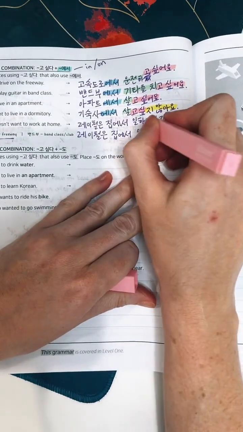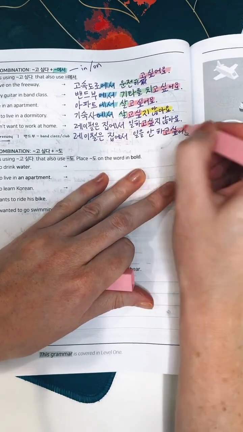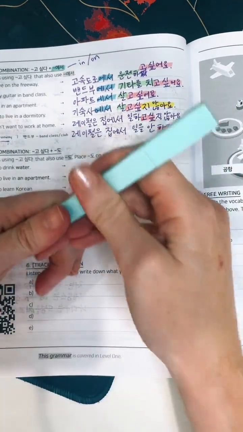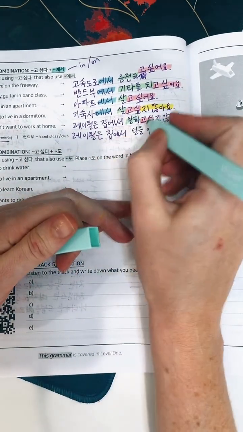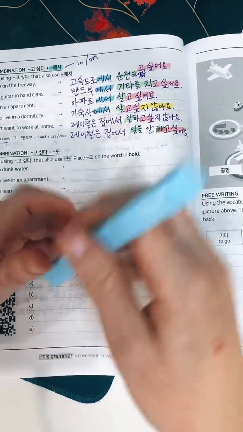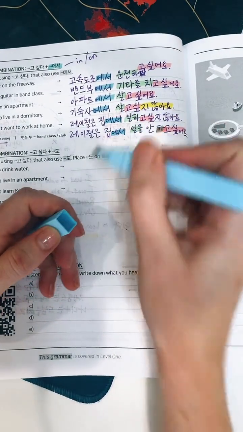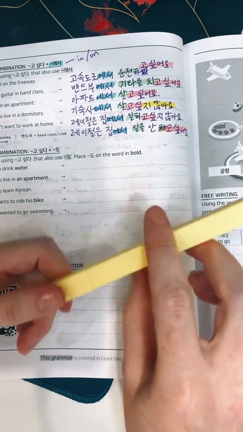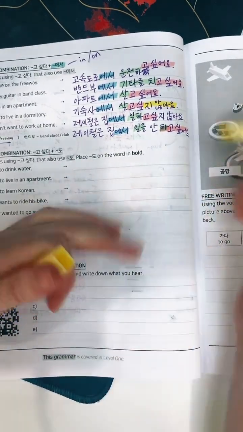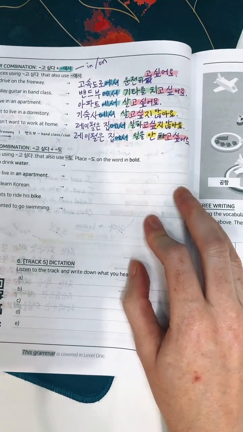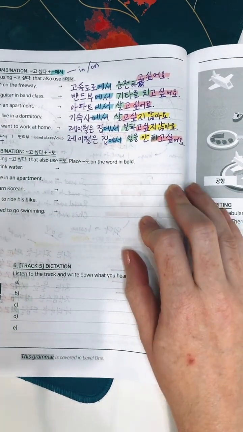All right, so I'm going to highlight these parts. 하고 싶어요. So be careful of this. Depending on which grammar form you use, there might be some differences with how you translate it. Because they behave slightly differently in different sentences.